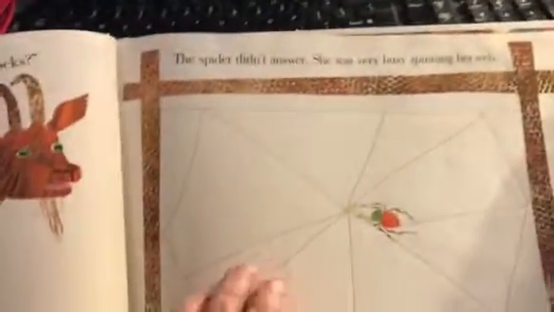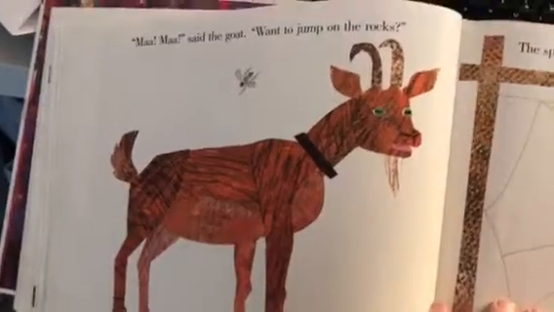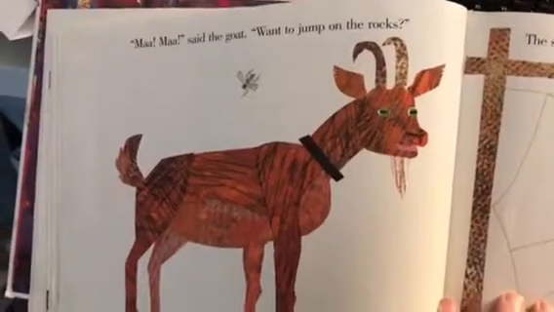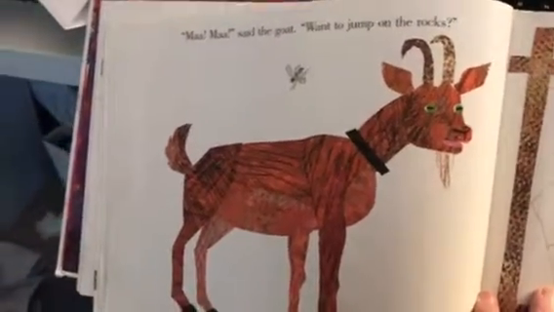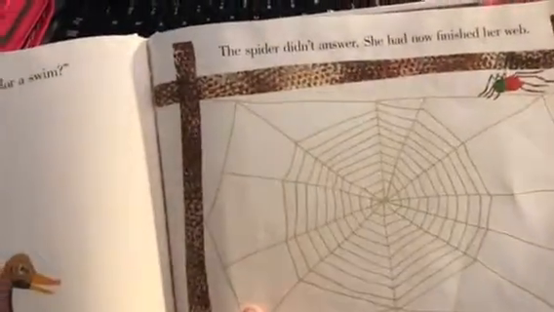So a child reading this can feel as well as view the story. And as the story progresses, the spider sees different animals. They each try to get him to do something else. This one wants him to jump up on the rocks. But the spider perseveres, and in the end, she ends up with a beautiful web.